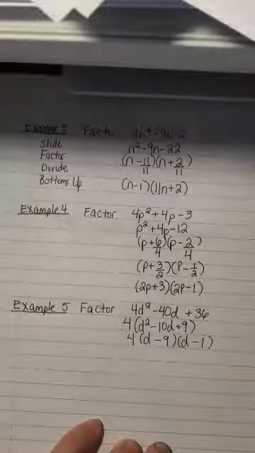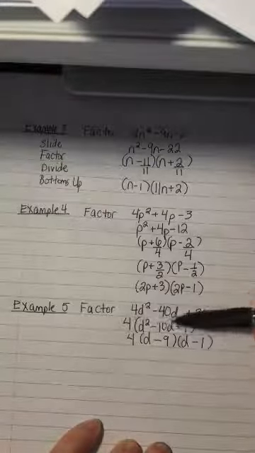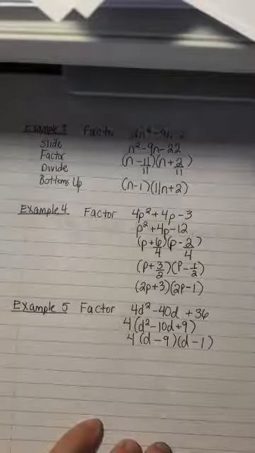And so you didn't have to use that slide factor divide bottoms up method. Once you pulled your 4 out, you were left with an easy trinomial. So that is your answer.